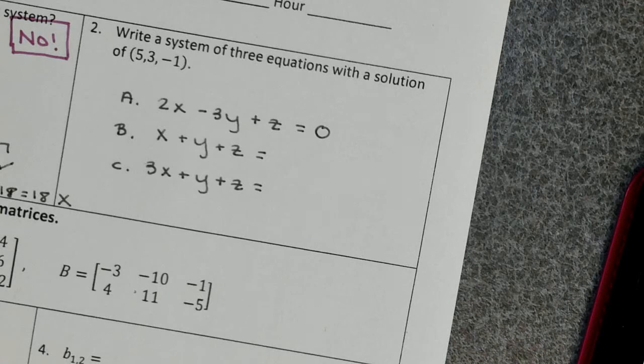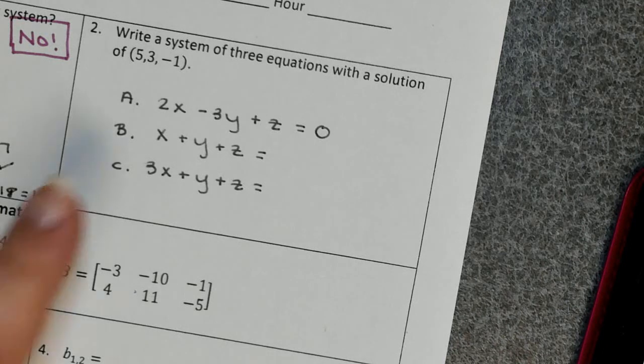Try it for B. What do you get when you add x plus y plus z? Number 11 is going to tell me what they get. What did you get for that B one?